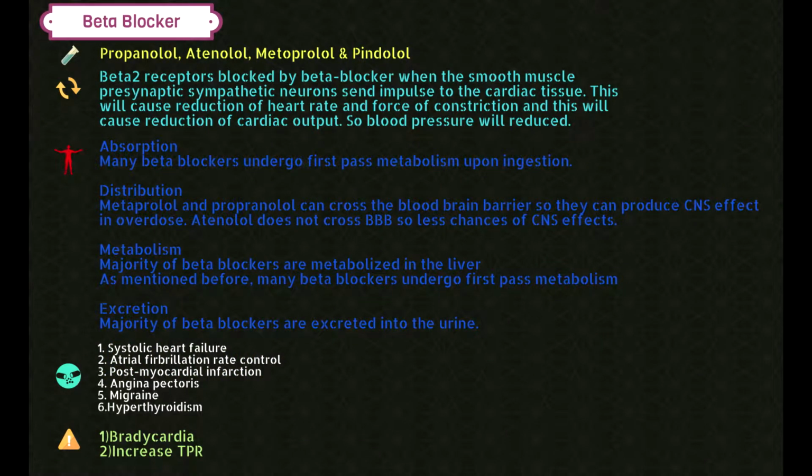Next, I want to explain about beta blockers. The examples of beta blockers are propranolol, atenolol, metoprolol, and pindolol. For the mechanism of action, beta receptors are blocked by the beta blocker when the presynaptic sympathetic neurons send impulses to the cardiac tissue. This will cause reduction of heart rate and force of contraction, and this will cause reduction of cardiac output, so blood pressure will reduce. In pharmacokinetics, for absorption, many beta blockers undergo first-pass metabolism upon ingestion.